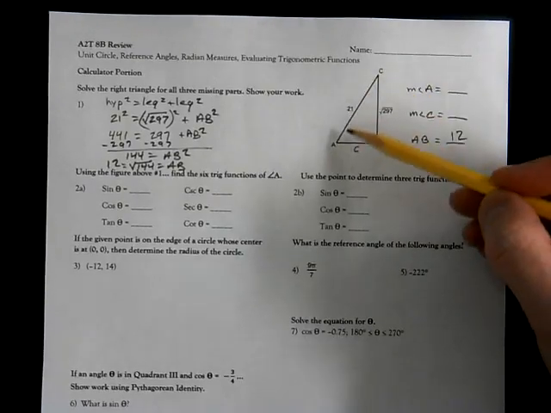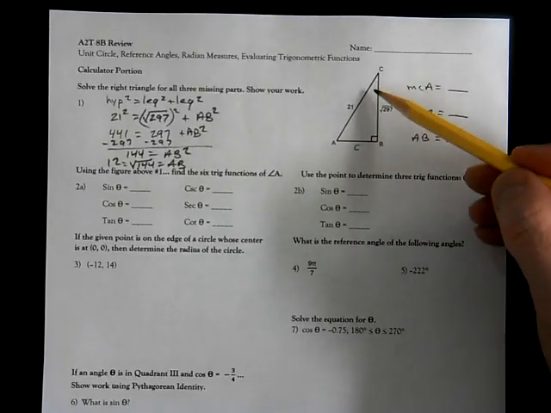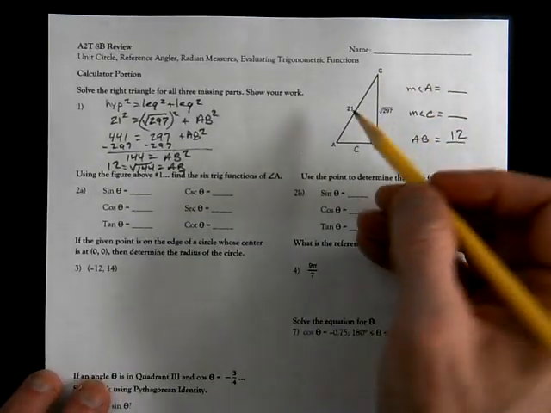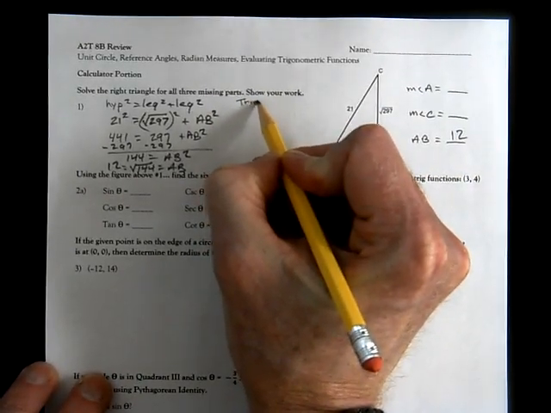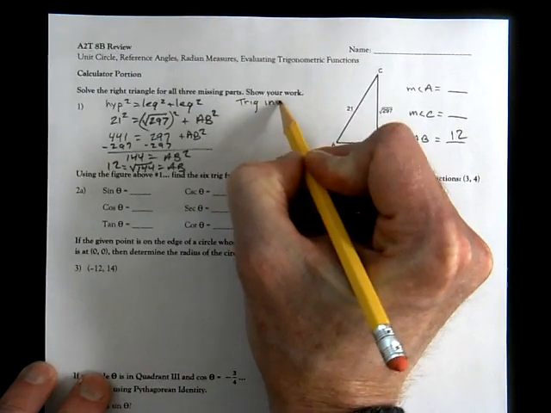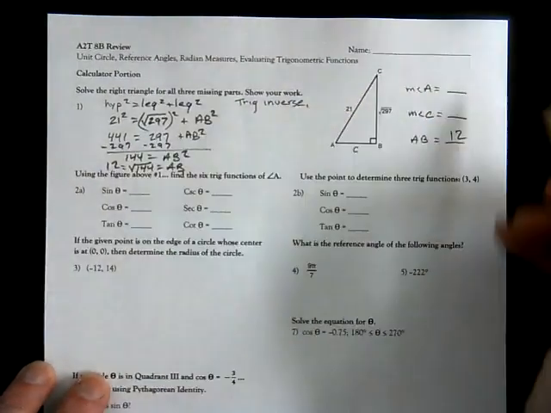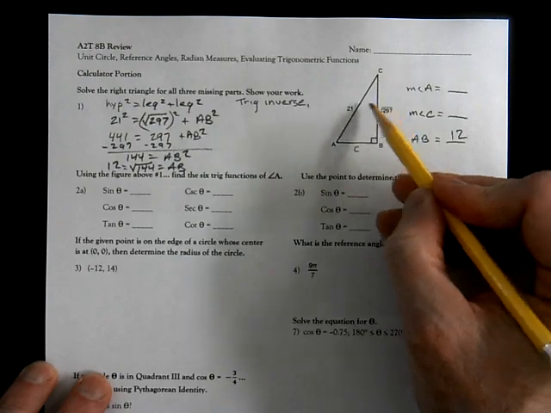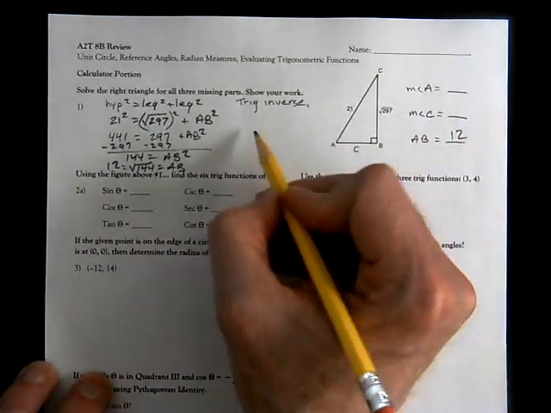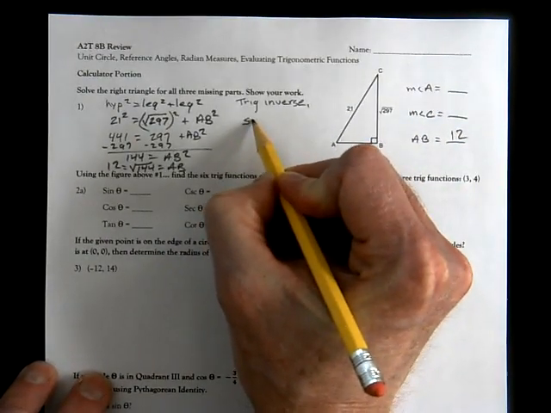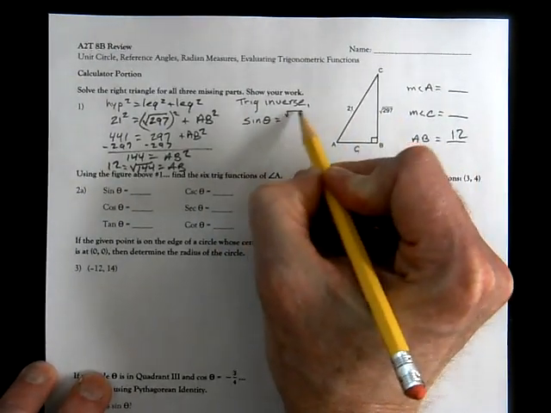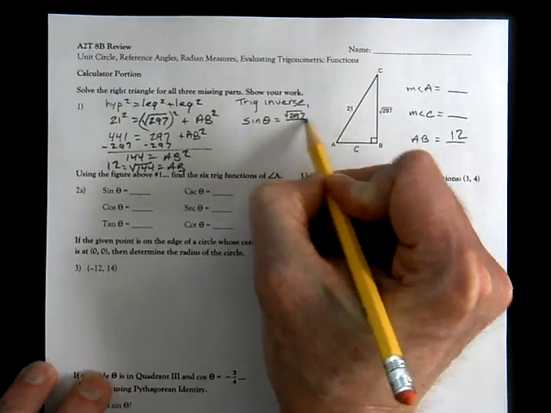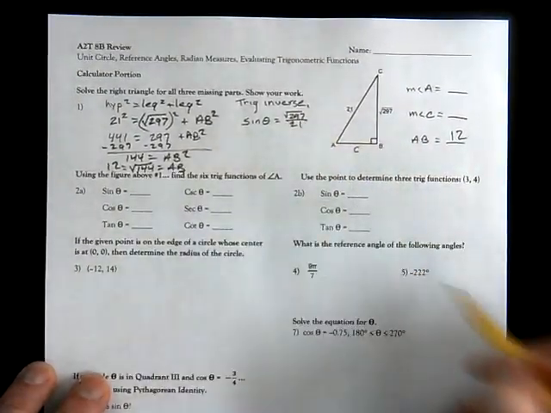Now we need to find our two angles. Well, I can use trig inverse. To do that, opposite over hypotenuse, that's sine. So sine of theta equals the opposite over the hypotenuse.